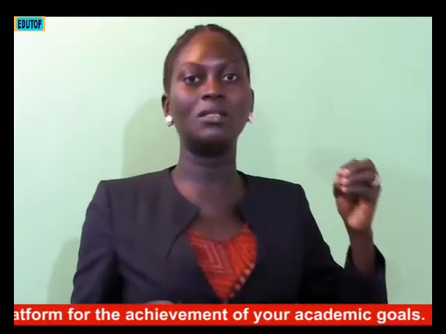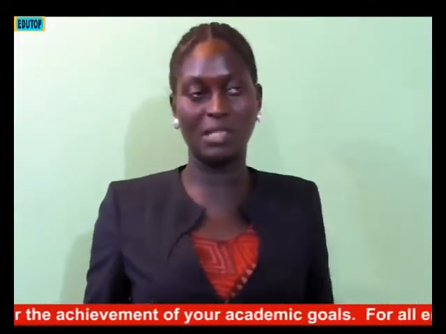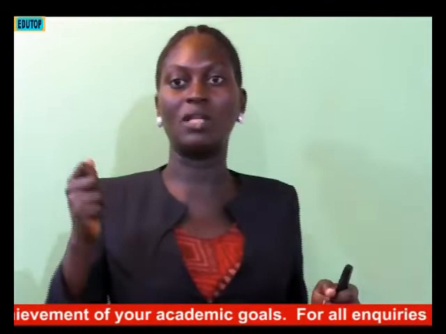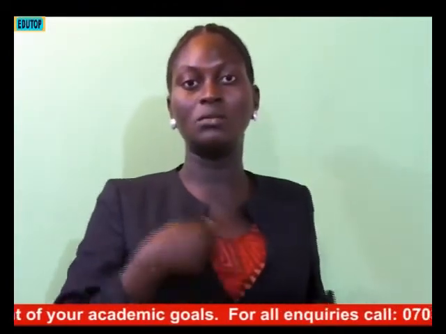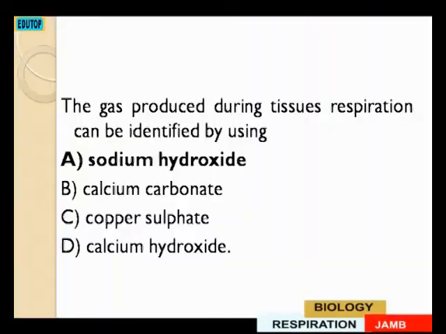Oxygen, when there is a glowing splint, when there is oxygen, it will keep on burning. So the gas that is produced during tissue respiration can be identified by using sodium hydroxide. That is our option A.